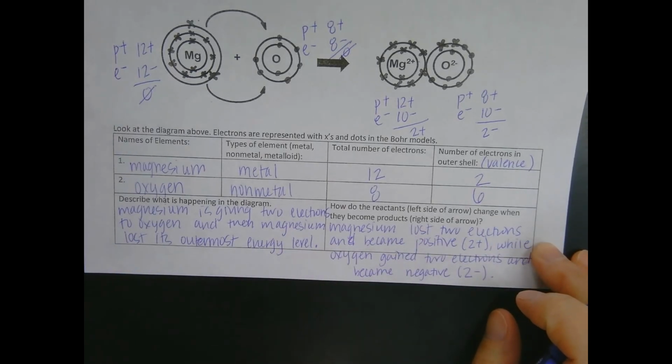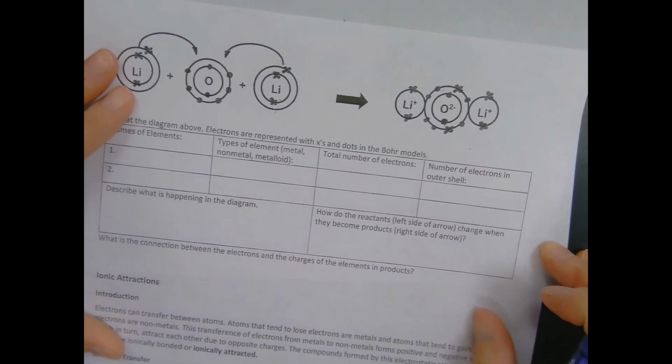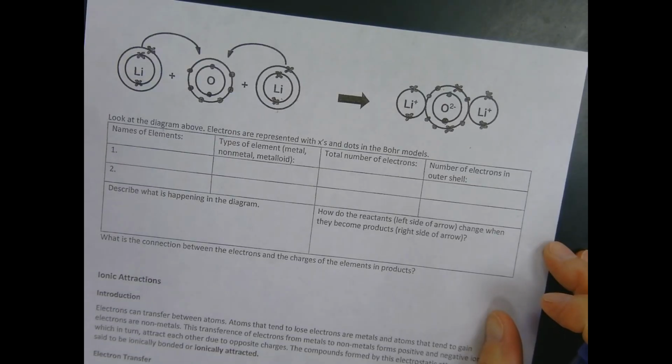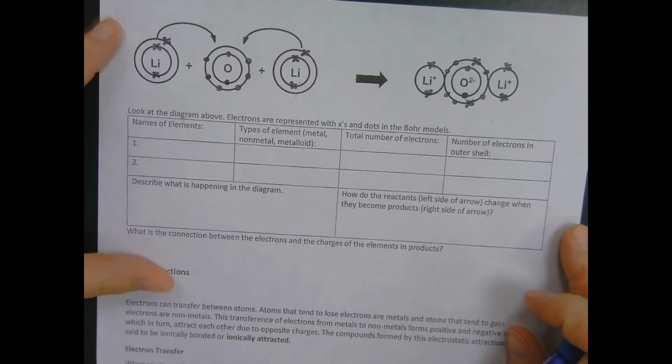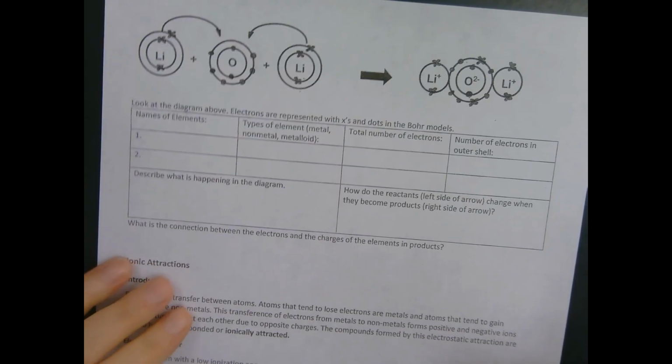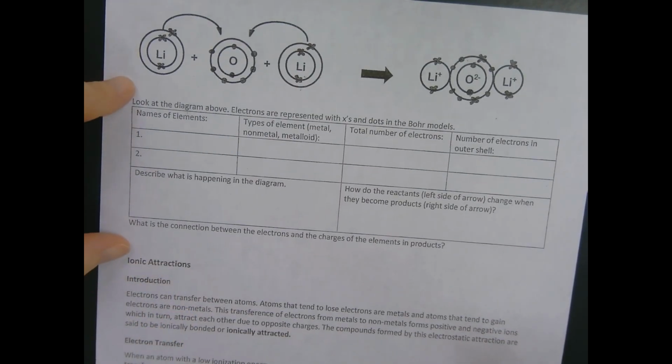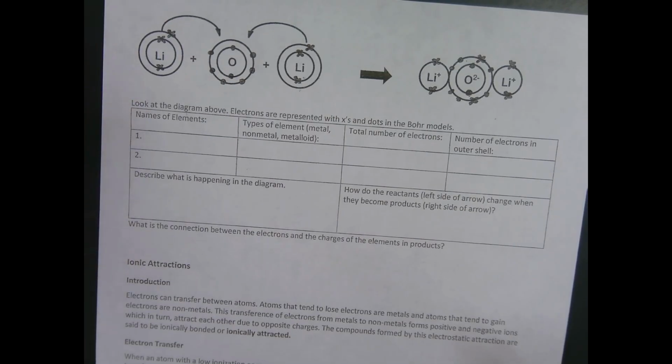If you look on your next page, there is a third example that you're going to work on your own. So I want you to look at this third example, and you're going to follow the same thing that we did for the first 2, where you're filling out and describing what's going on in the diagram. You're counting up your protons and your electrons. Now this does look a little different.